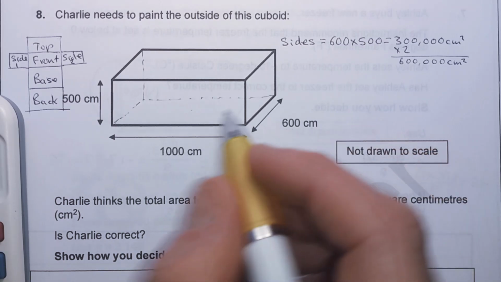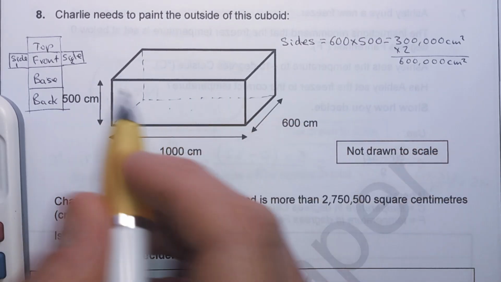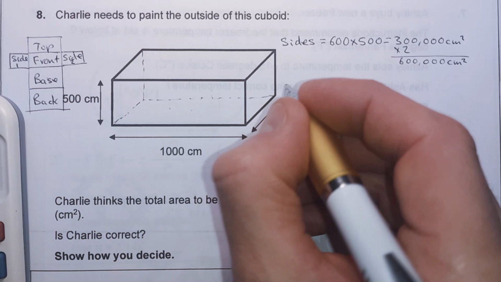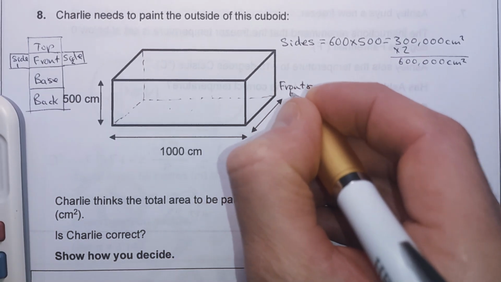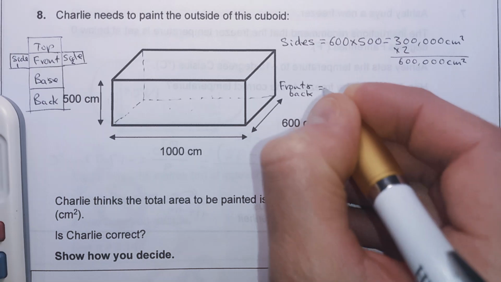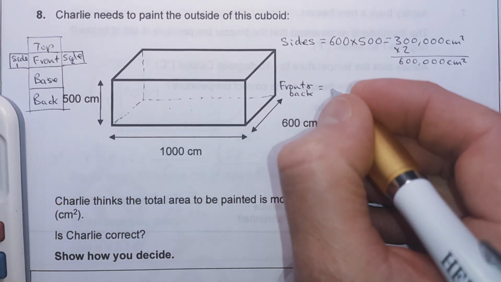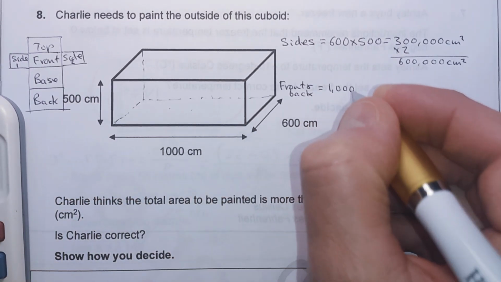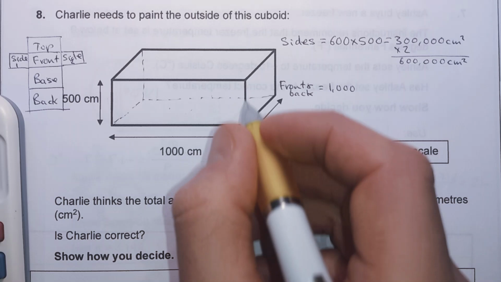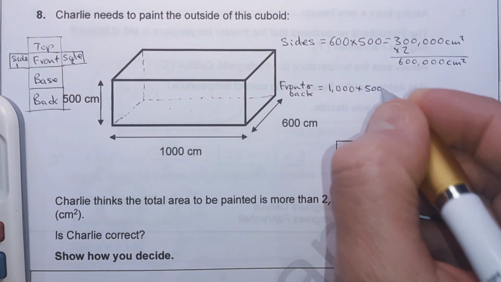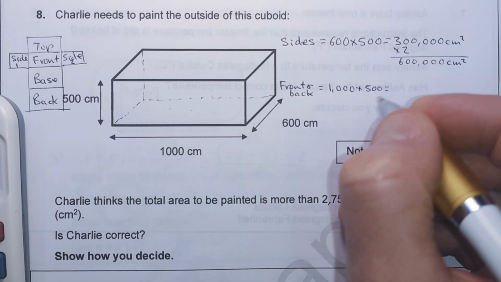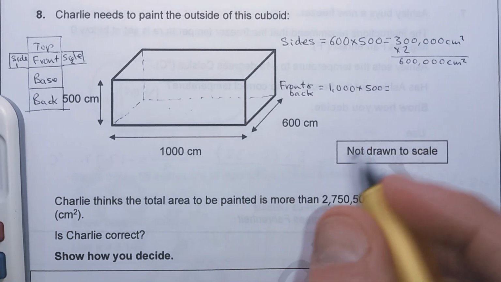So let's think about the front and the back. They're the same. So front and back. So it's going to be 1,000 centimetres across and 500 centimetres up. So again, this is working on the basis that the area of a rectangle is the length times the width.